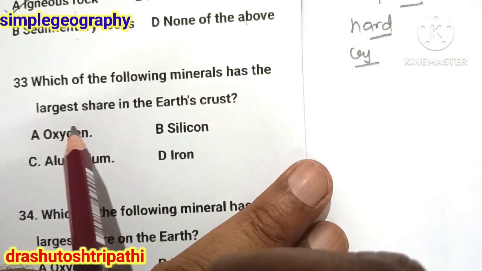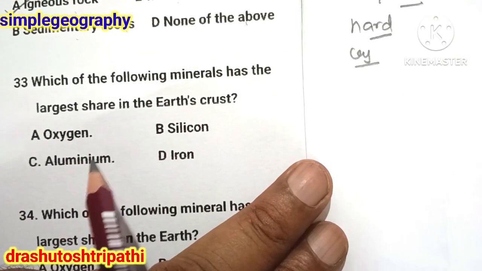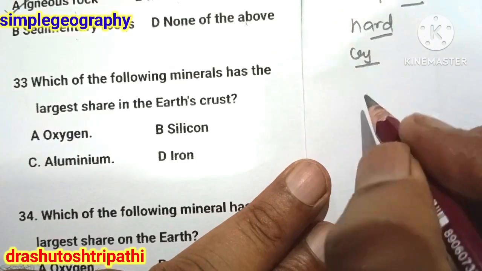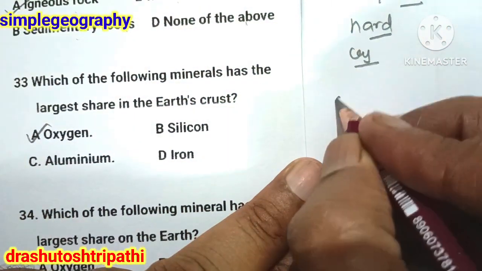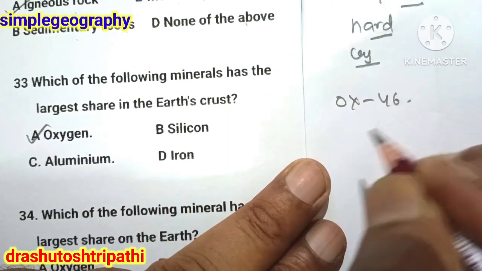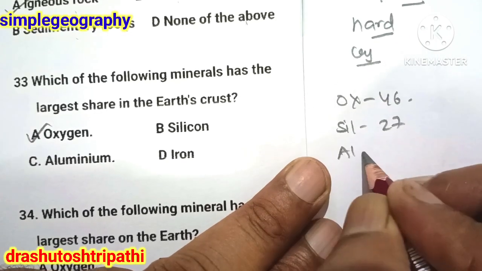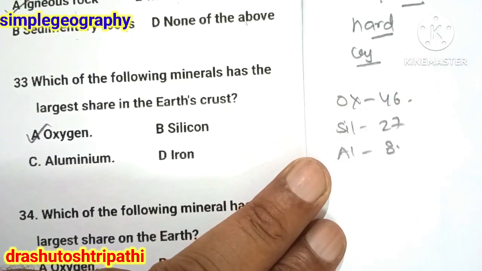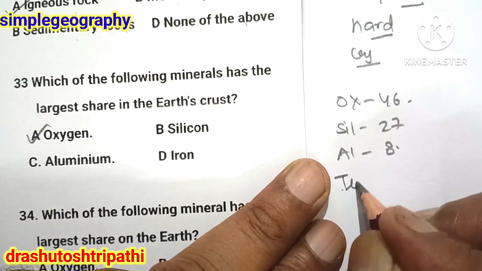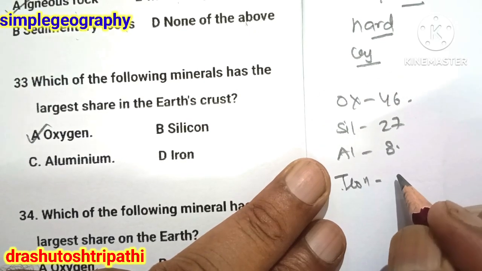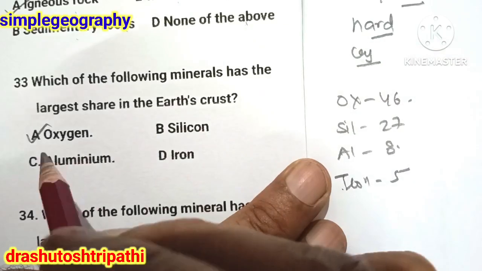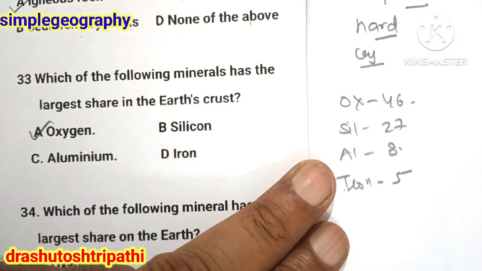Which of the following minerals has the largest share in the earth's crust: oxygen, silicon, aluminum, iron? The answer is A, oxygen. The share of oxygen is 46%. The share of silicon is 27%. Aluminium 8%, and the contribution of iron is 5%. So the answer A is correct.